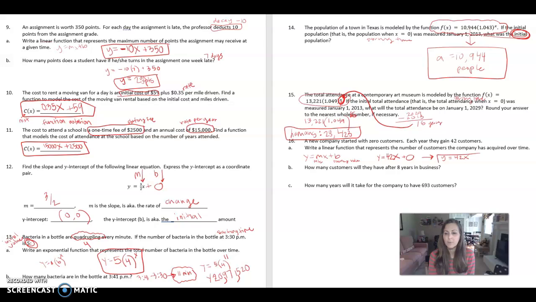This particular problem would not have a y-intercept. How many customers will they have in 8 years? X is our number of years, so X is 8. 42 times 8, 336 customers at the end of 8 years.